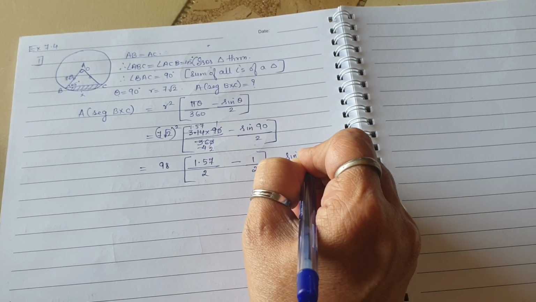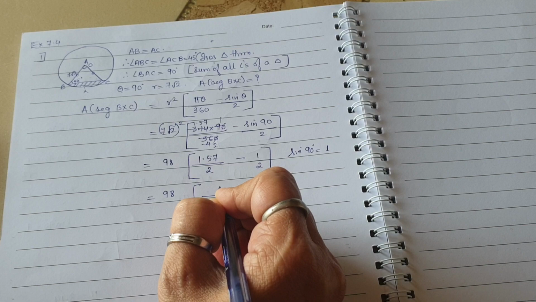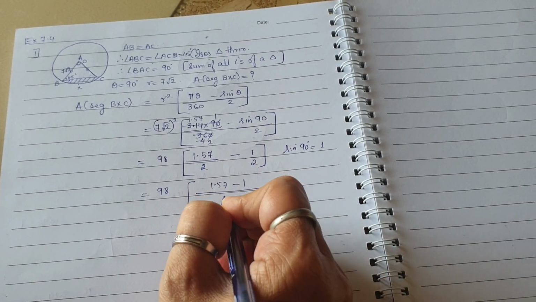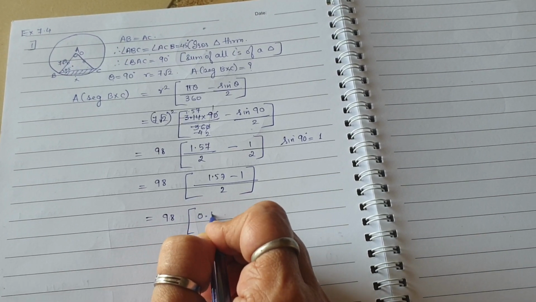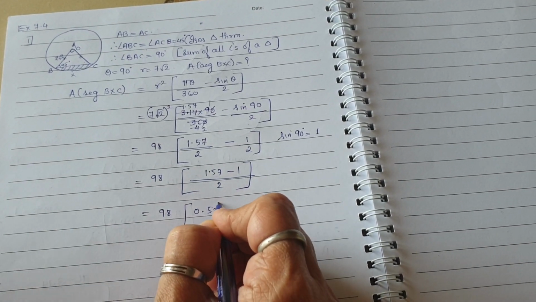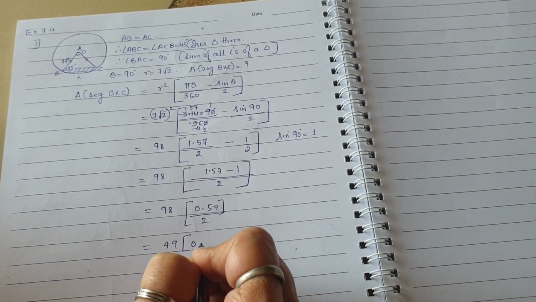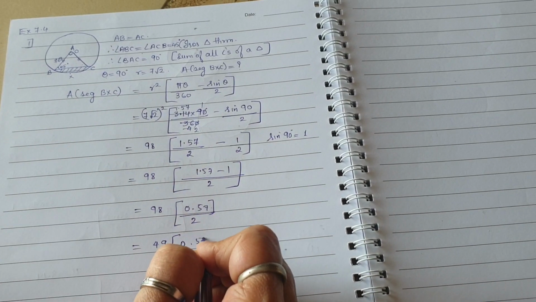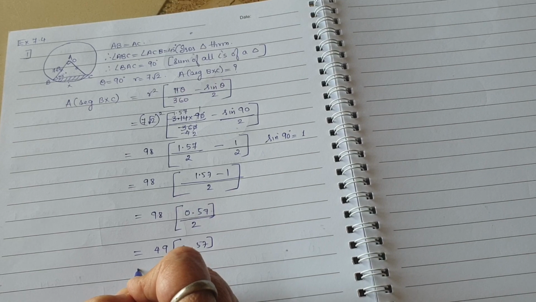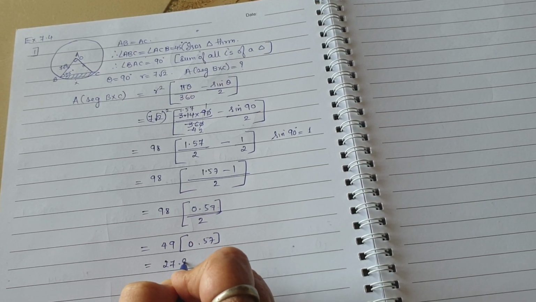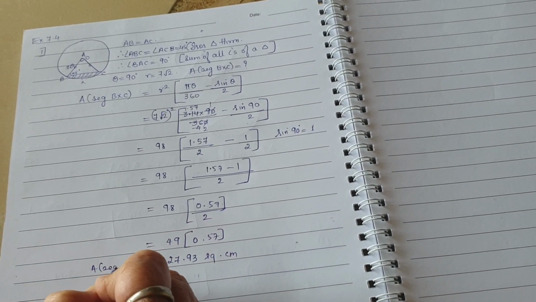Sine 90 is 1. Thus calculating, 98 into 1.57 minus 1 upon 2, which is 98 into 0.57 divided by 2. Okay, now we need to calculate this. This is 49 into 0.57, and when you calculate 49 into 0.57, it comes to 27.93 square centimeters. This is the area of the segment.